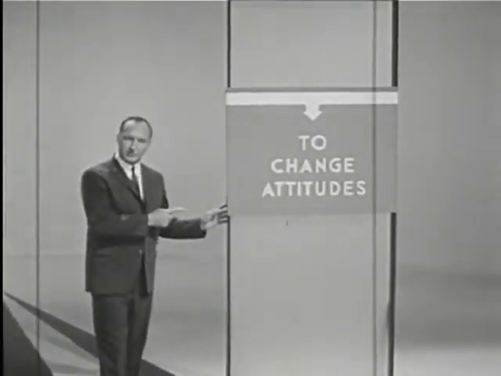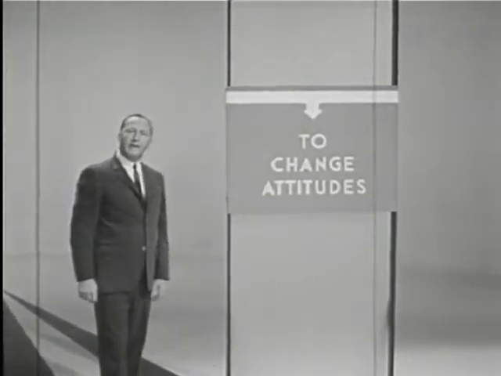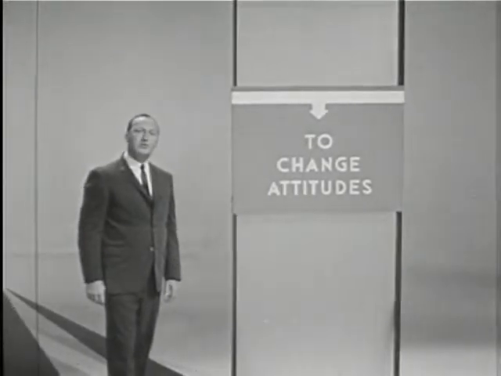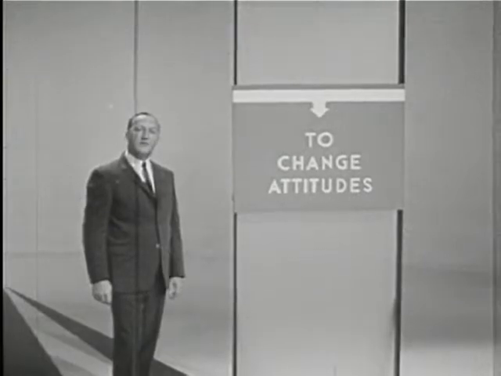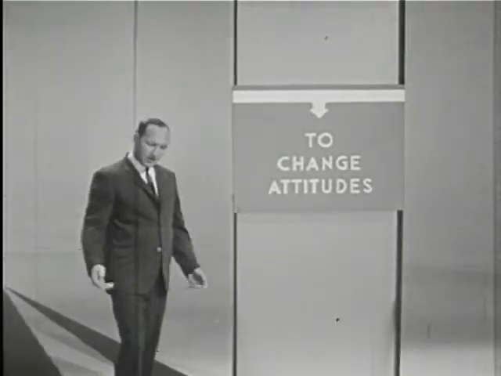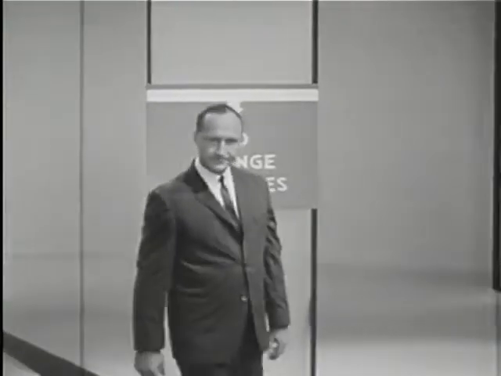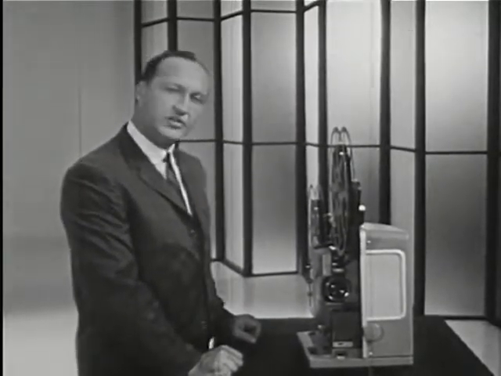to change attitudes. Such films provide common experiences through which your students can more easily gain a new appreciation of themselves and the factors which shape their lives. Let's take a look at some screen examples. The first is from Understanding Others. It deals with a social situation.